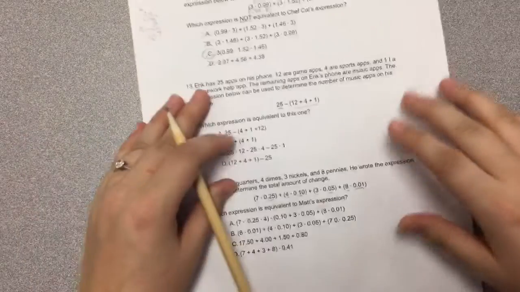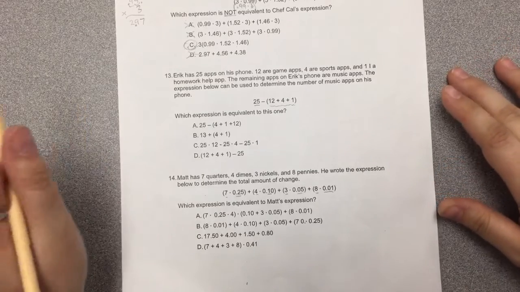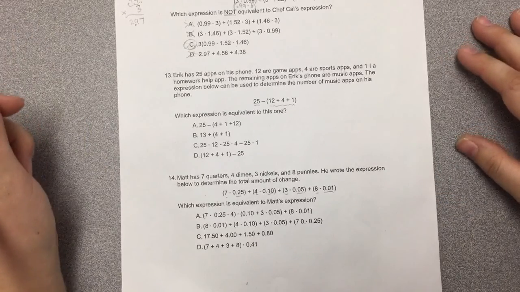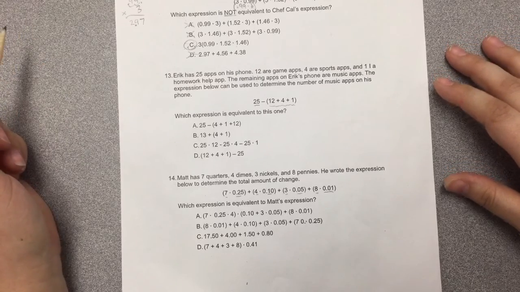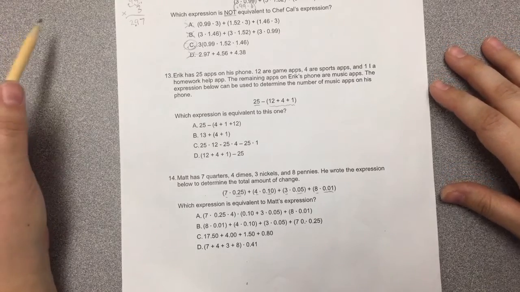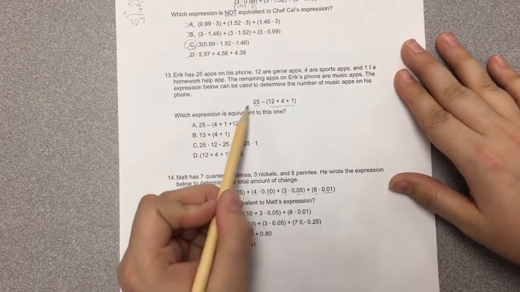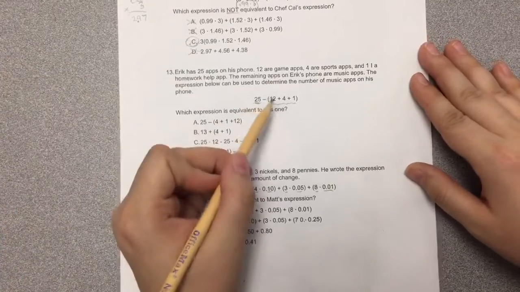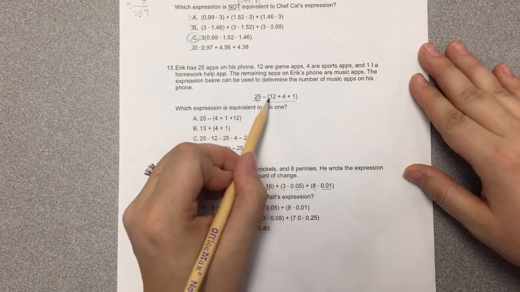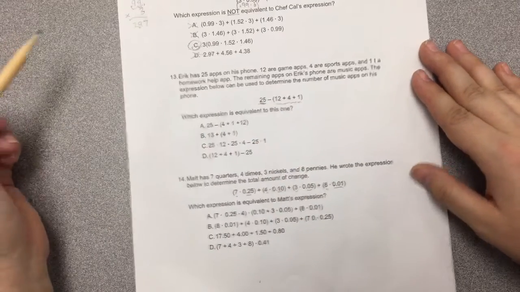Okay, Eric has 25 apps on his phone. 12 are game apps, 4 are sports apps, and 11 are homework help apps. The remaining apps on Eric's phone are music apps. The expression below can be used to determine the number of music apps on his phone. So, he has 25 total apps. We know that we're going to subtract his 12 games, his 4 sports, and his 11 homework help apps.